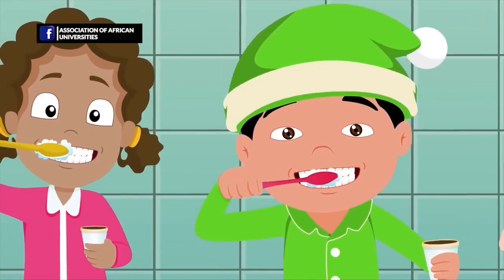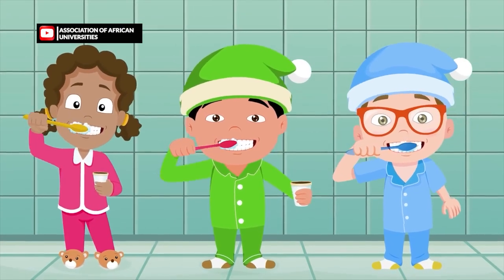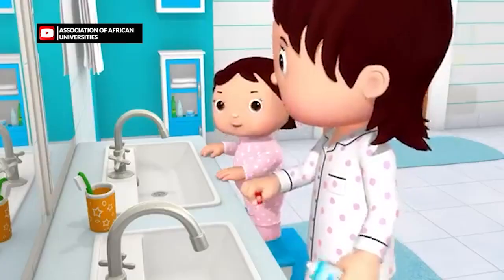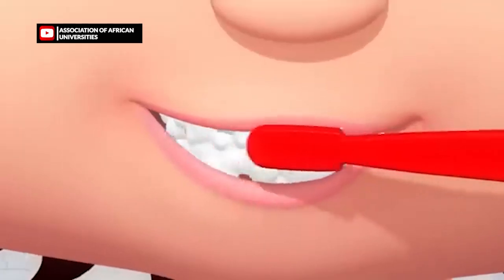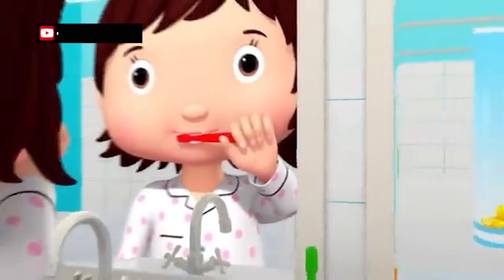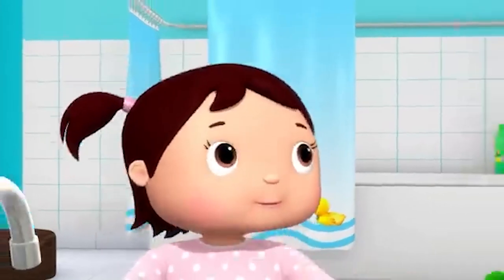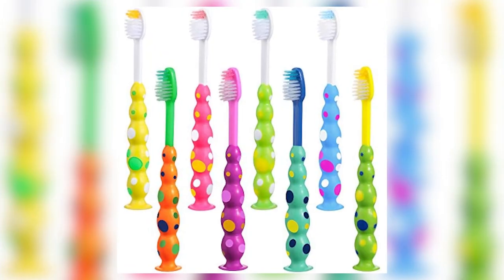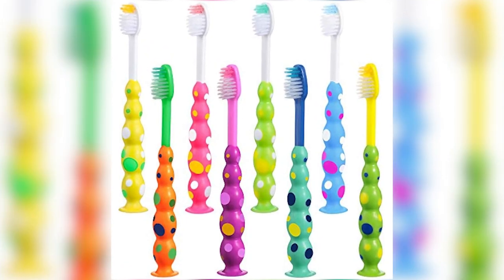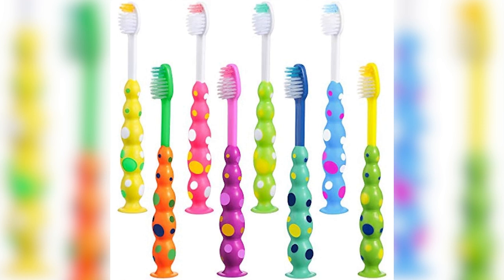Okay, so it's something you're teaching the child, but as you are teaching the child to brush, the child must also see you doing it. Basically, leadership by example. And you'd have to encourage the child and make the brushing more fun. On the market now, we have different types of toothbrushes with action figures. Maybe the child likes Spider-Man, so you go for a brush with those characters so that it makes it more fun for the child.